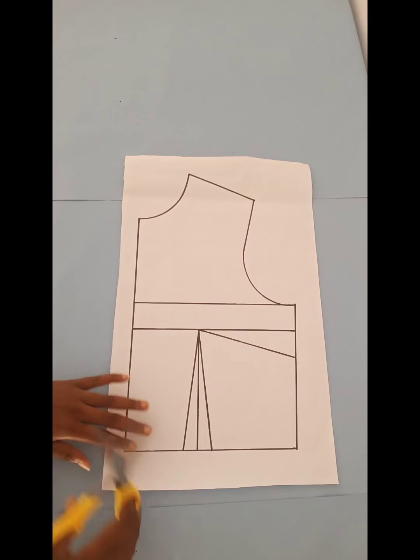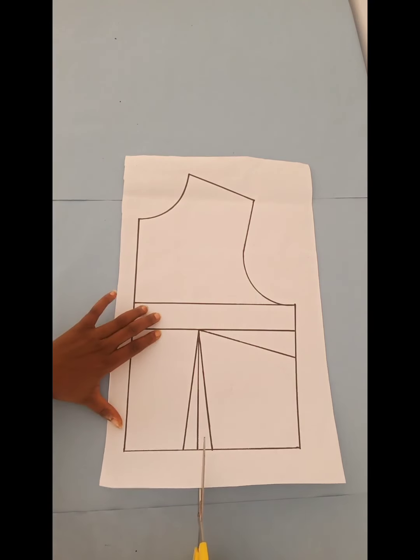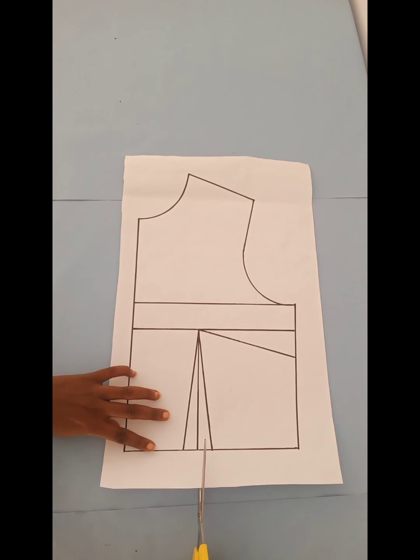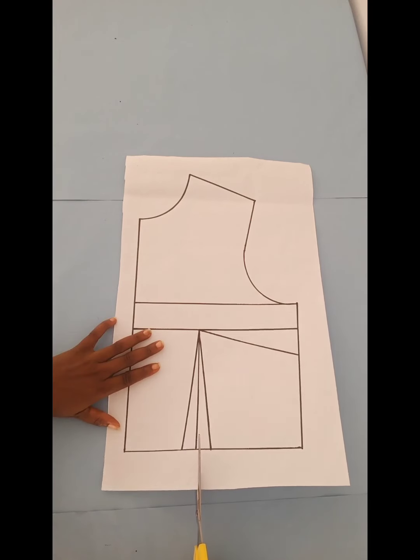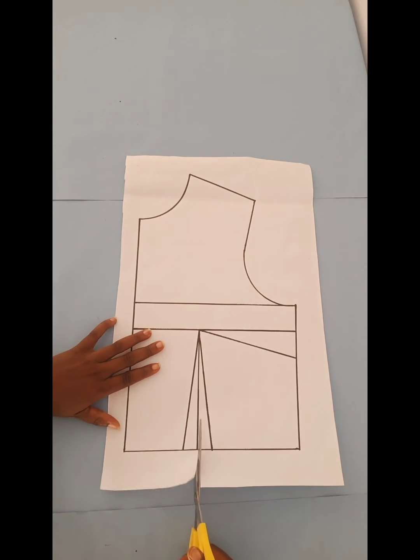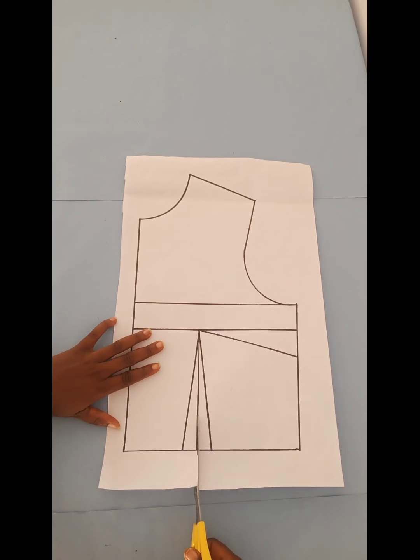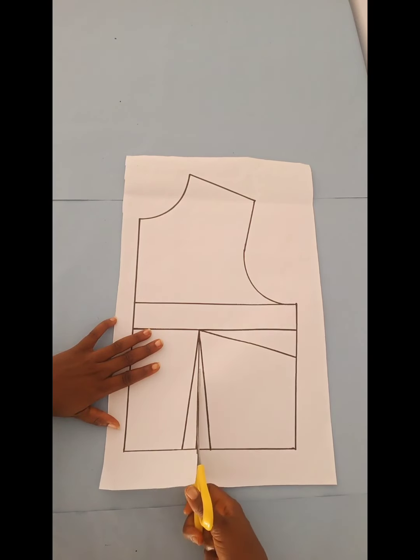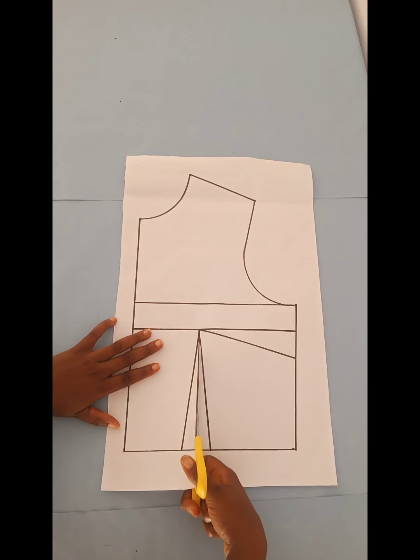So first, let's transfer our waist dart to the bust. Transferring our waist dart intake to the bust means sewing the bust dart and concealing the waist dart. So the first thing we want to do is slash our waist dart on the midpoint, like so.